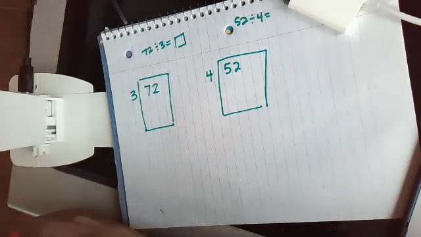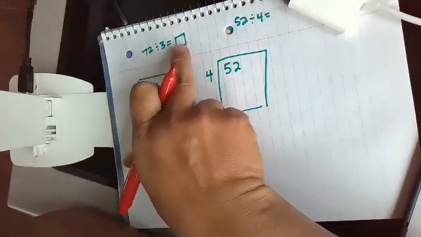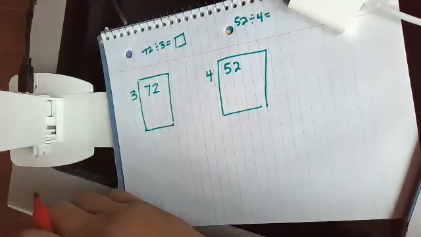So today we're going to talk about division using an area model. So let's take a look at this problem. 72 divided by 3 is equal to the unknown.